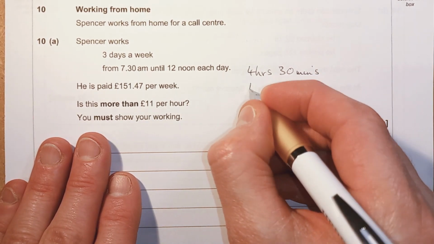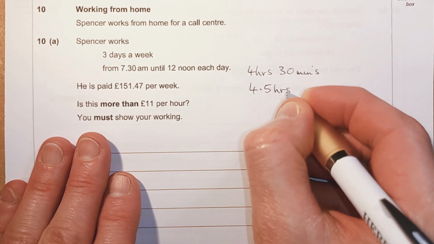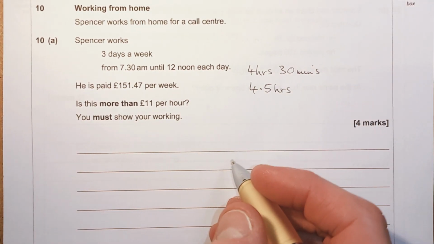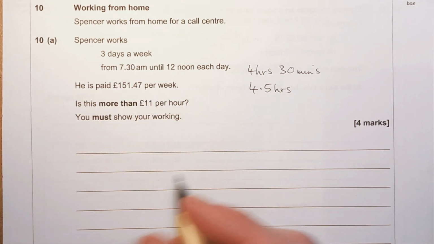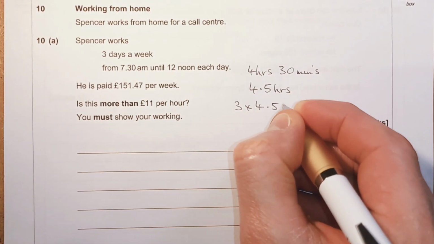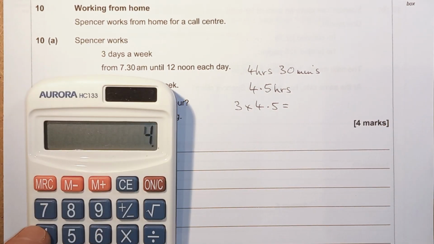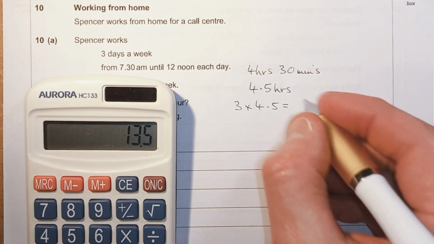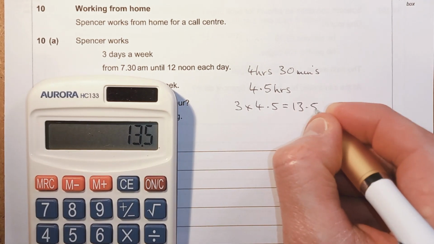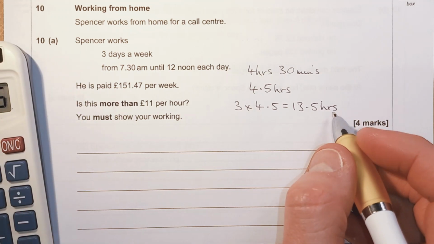Or you can think of that as 4.5 hours. Now he's doing that for 3 days a week. So we want 3 lots of 4.5, which is 13.5 hours. So that's the total number of hours he's working.